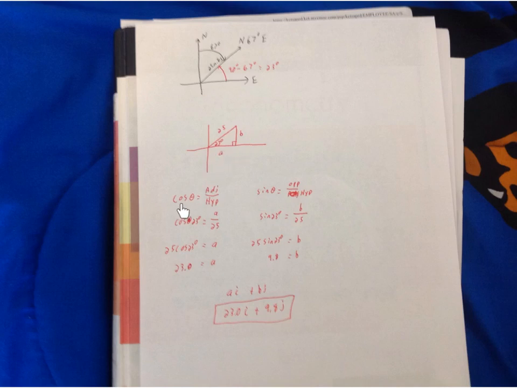So I just used the earlier definition, cosine of theta is adjacent over hypotenuse. So, cosine 23 would be A over 25. Multiply both sides by 25. A is 25 times cosine 23 degrees. Put that in the calculator. Be careful to be in degree mode. And I get 23.0 is the value of A.